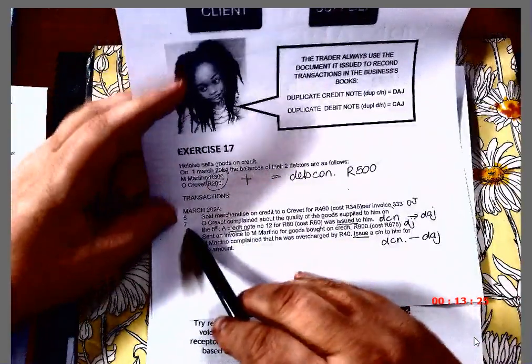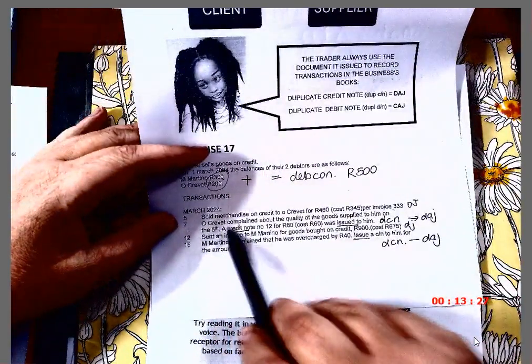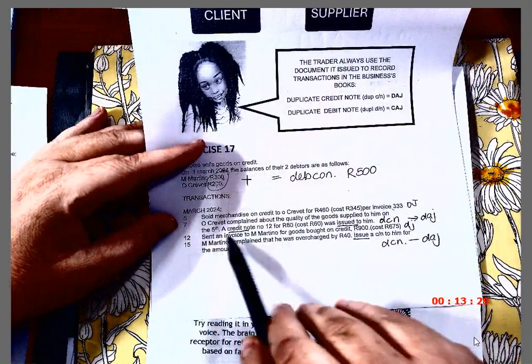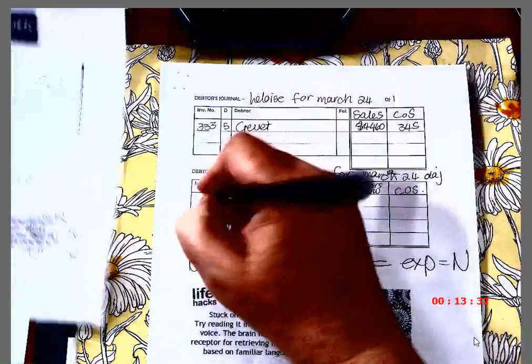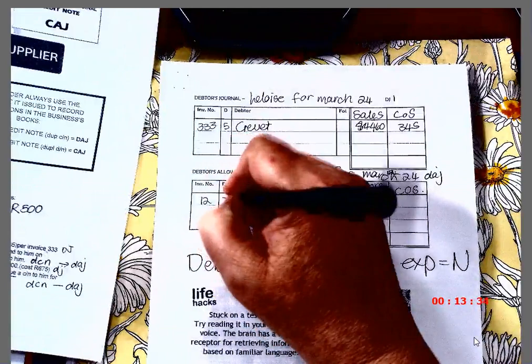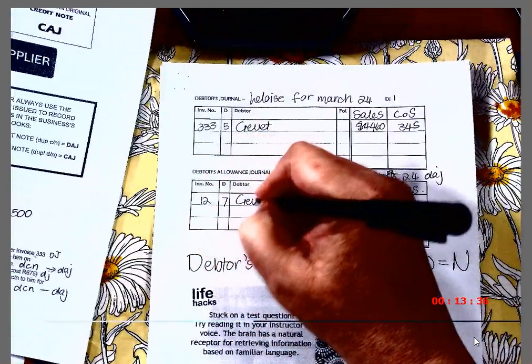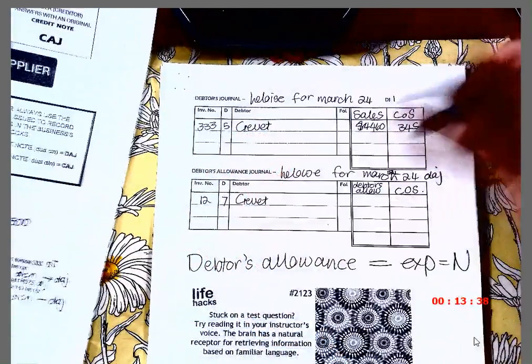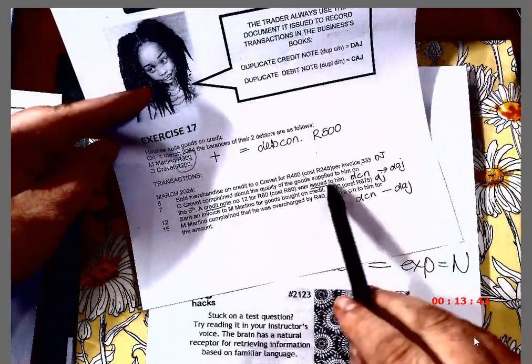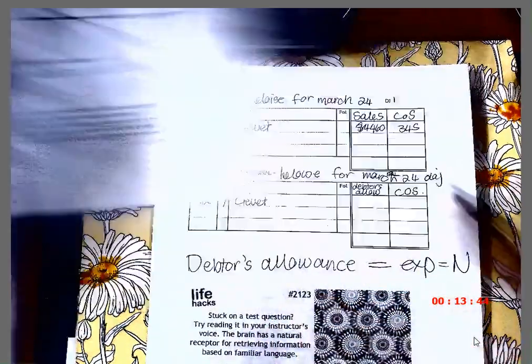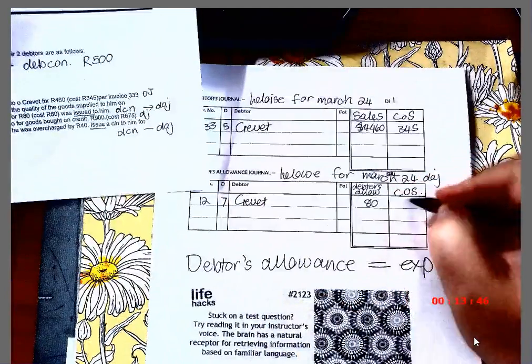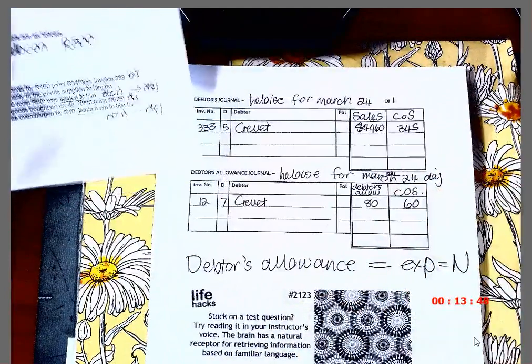So if I do it per date, I see on the 7th it says, Crevette complained about the quality of the goods. Give him a credit note 12. This is on the 7th, it's still Crevette. And it's going to look exactly like your sales transaction. So because he returned the goods, you see. So he returned 80 Rand and the cost price was 60.